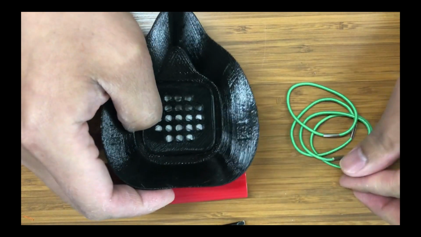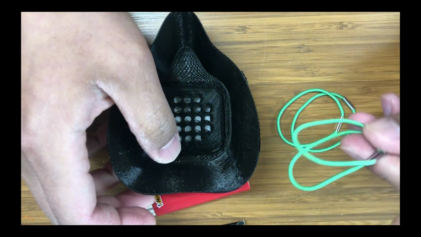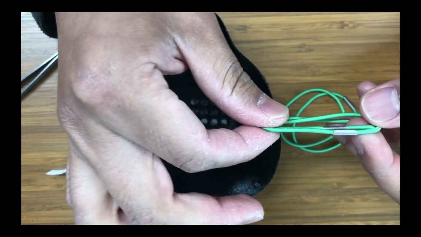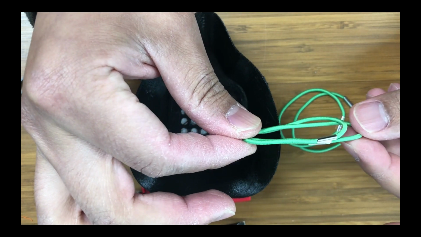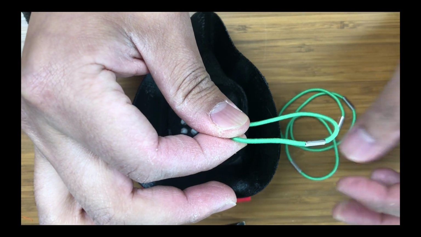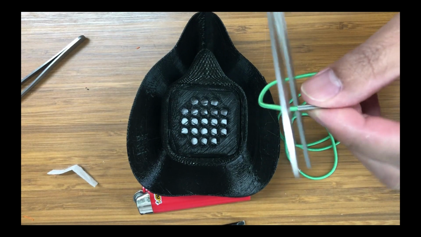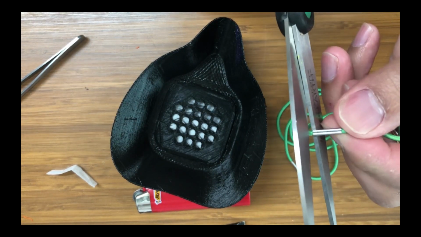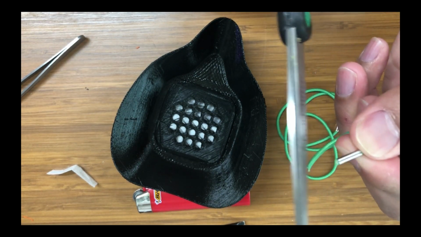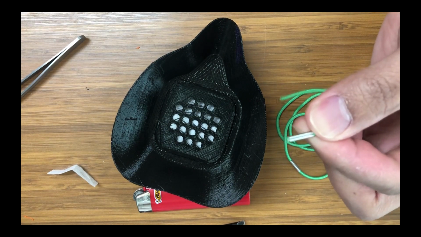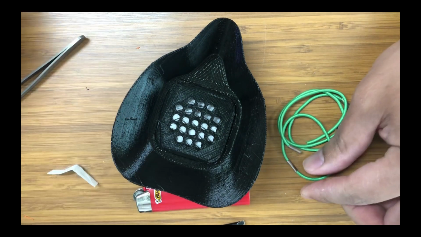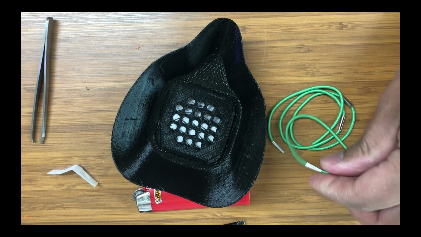Okay, the next step I have to do is install these bands. These are basically hair ties that you can find at the dollar store, and I'm going to cut them right by the end where the metal part is, because I'm going to use this to keep the band from slipping. I'm going to cut all four bands right here.